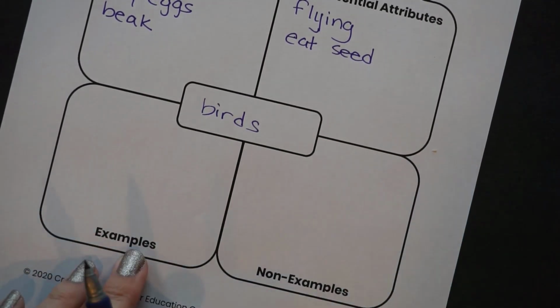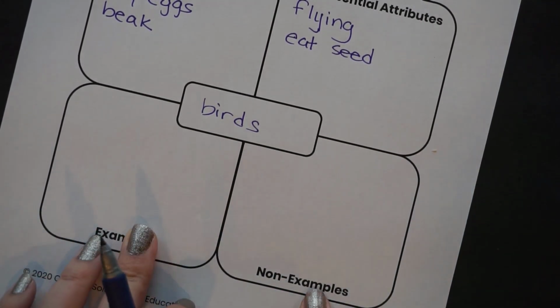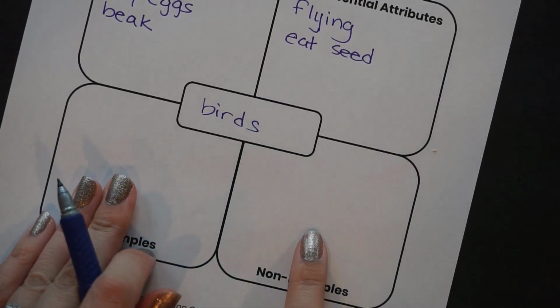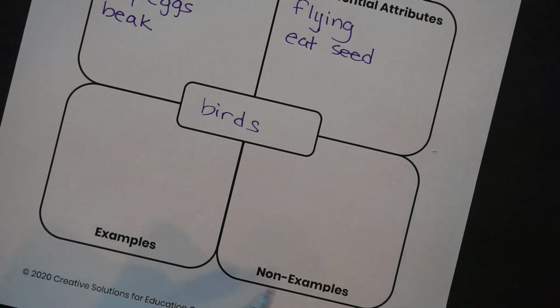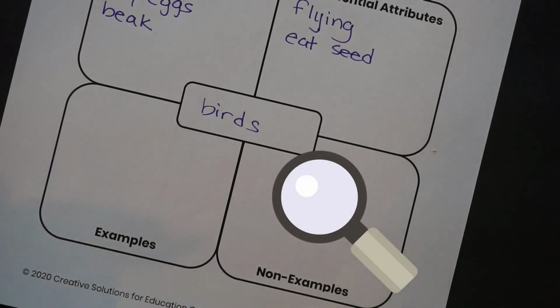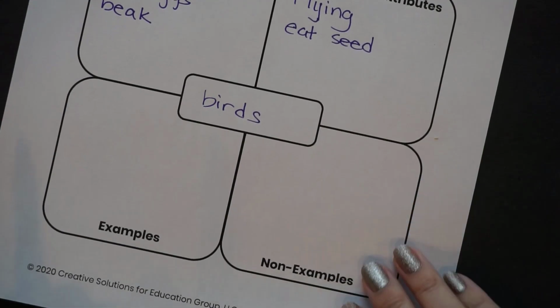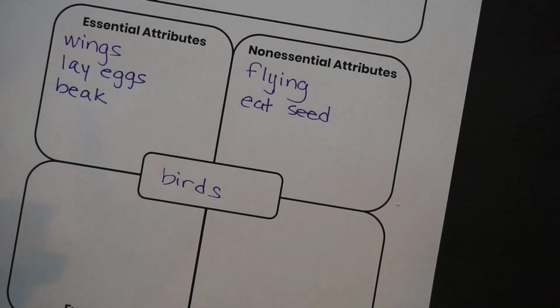Now, examples and non-examples would be the same. So you would sort, okay, is this an animal, a bird? Is this an animal, a bird? And you probably would be better off going through your lesson again and looking for these examples and non-examples, going on a scavenger hunt for them. Ooh, I see an animal. Is that an example of a bird or is it not an example of a bird? And go through that process that way.